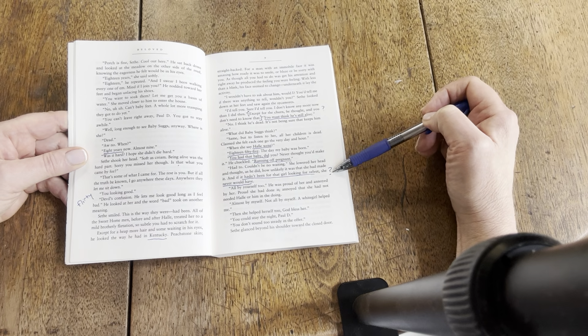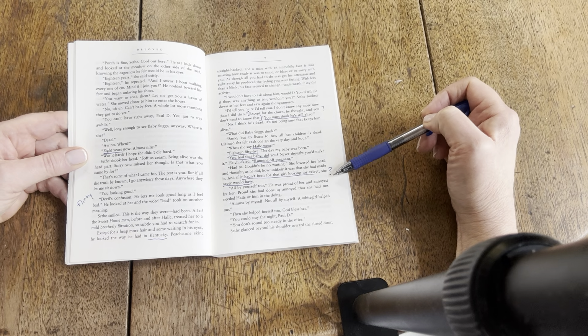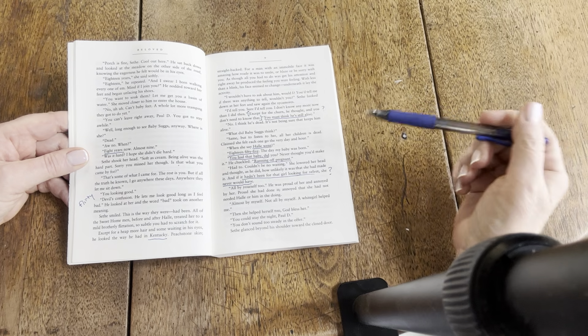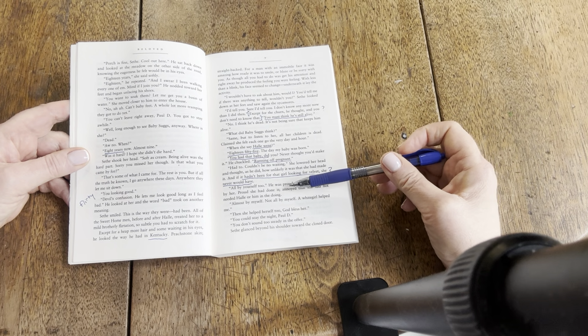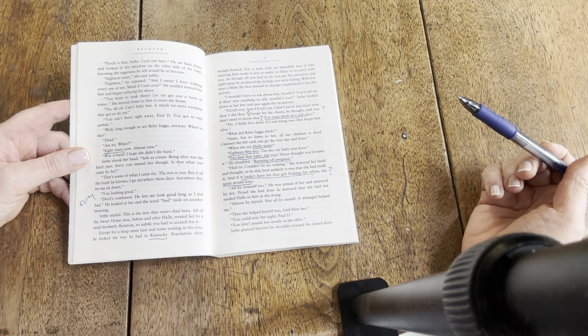So again, who are we talking about? You're going to have lots of question marks like this. References to things we don't really understand yet, but we will find out. Kind of reminds me a little bit of A Tale of Two Cities. Dickens did that too. And apparently, Sethe escaped slavery all by herself.